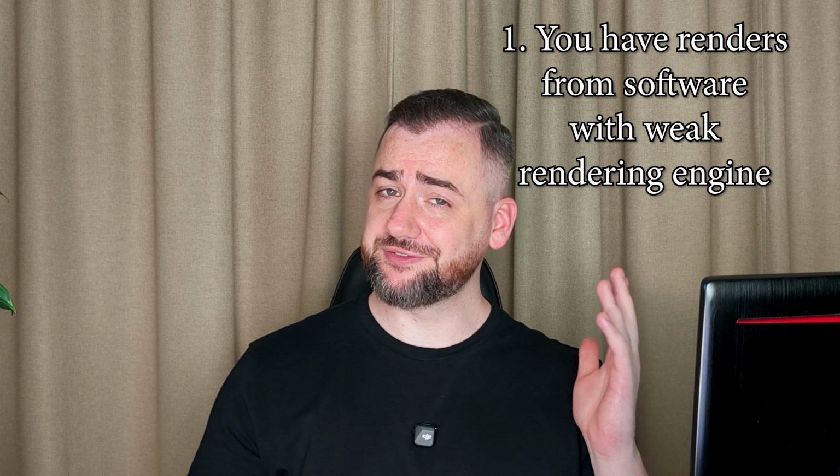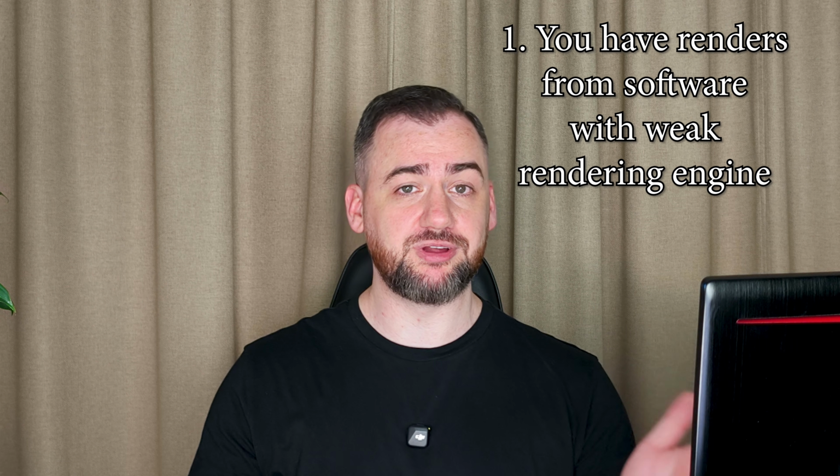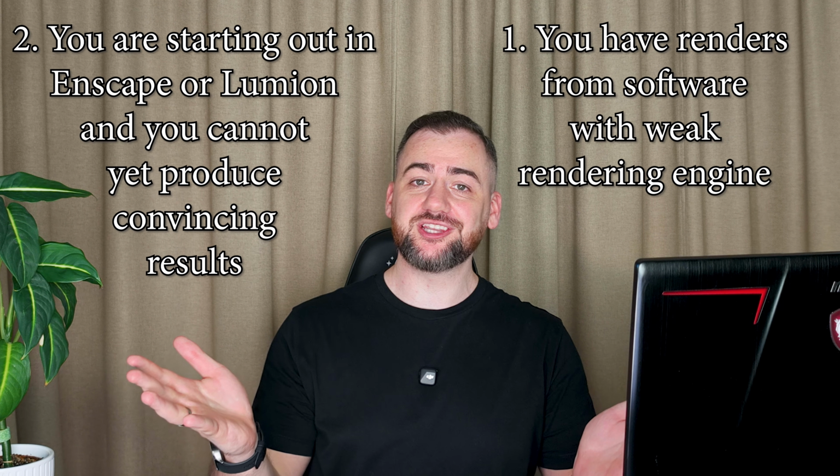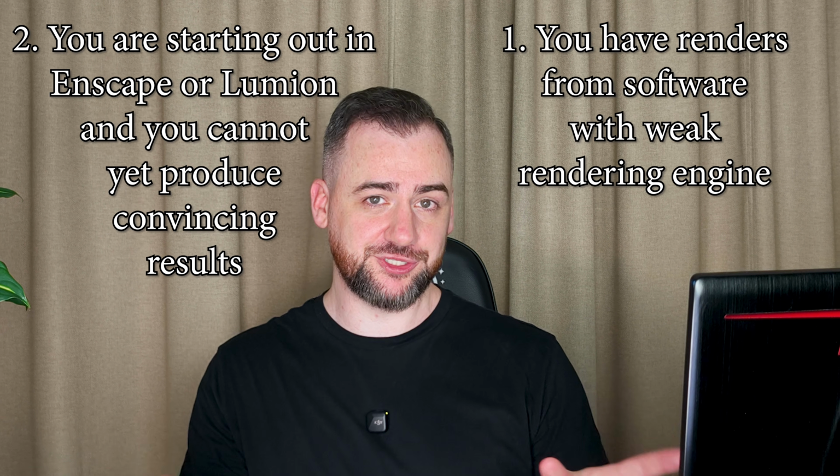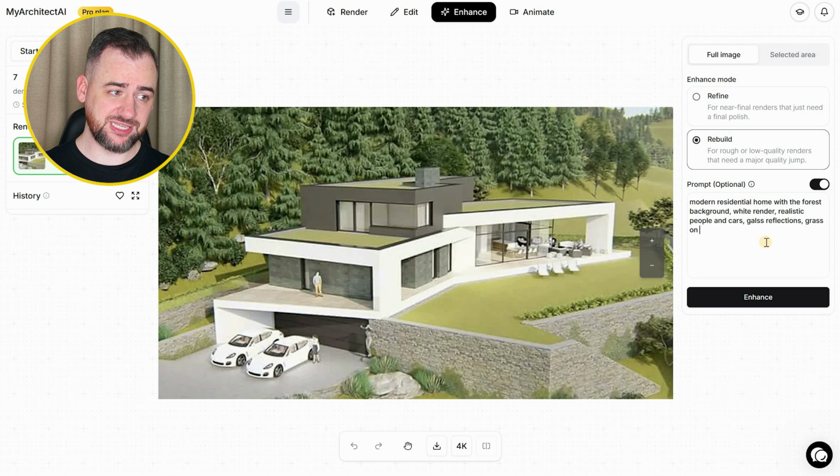So Rebuild is most useful in two situations. First, you have renders from software with a weak rendering engine. Second is you are starting out in Lumion or Enscape and you cannot yet produce convincing results. Now let's quickly do our second image.